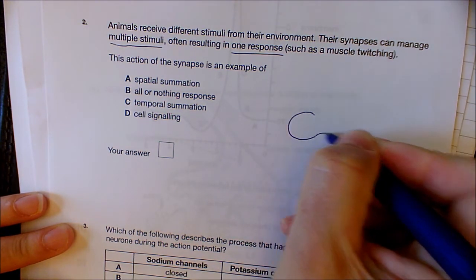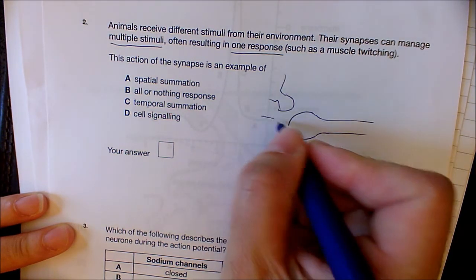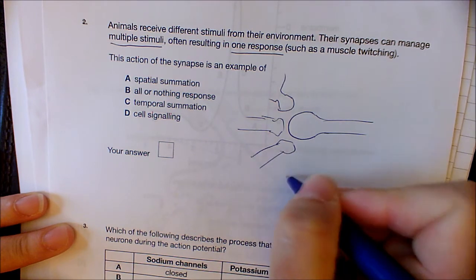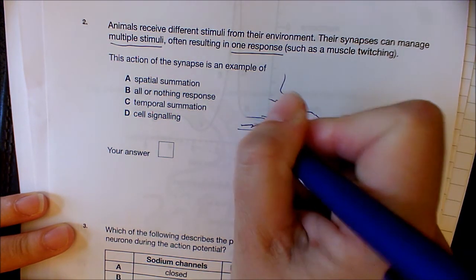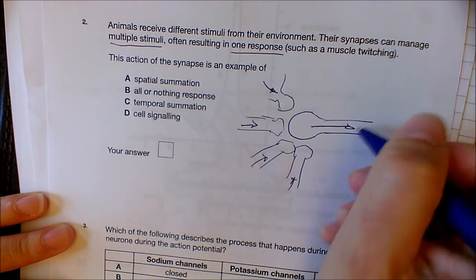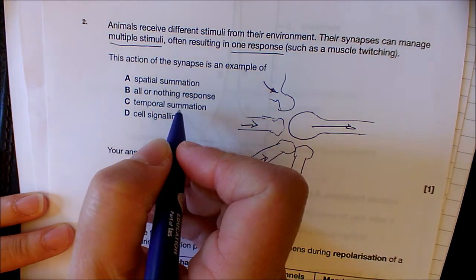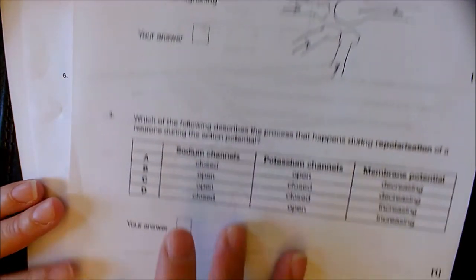So what we need to do there is therefore look at a diagram where we have neurons, multiple neurons, okay, with messages travelling in from different areas resulting in one response. And so this, we know, is called spatial summation. So the answer is A.